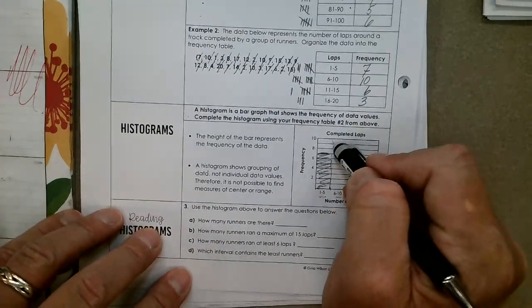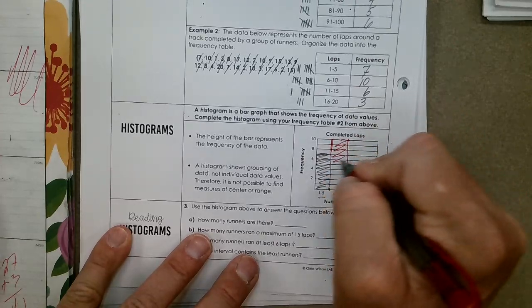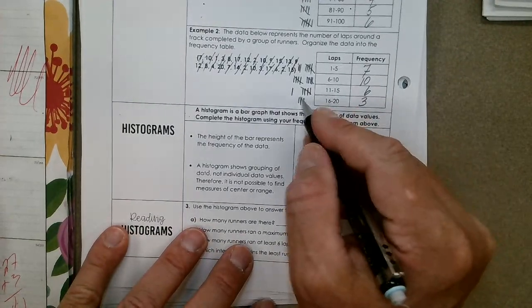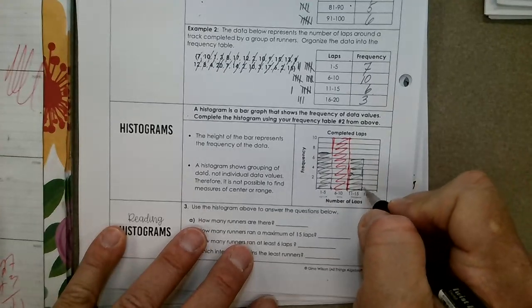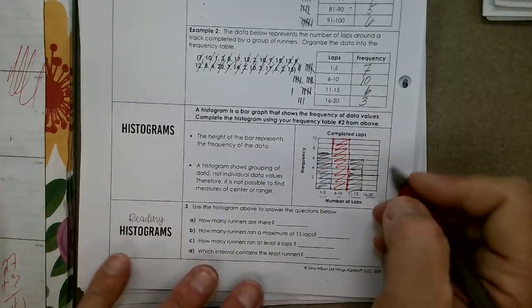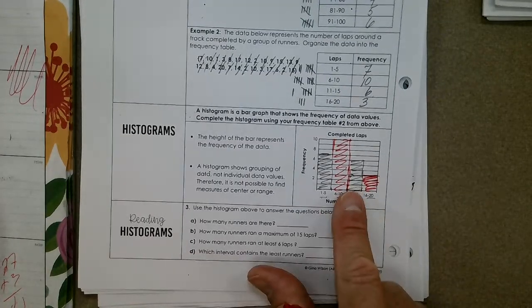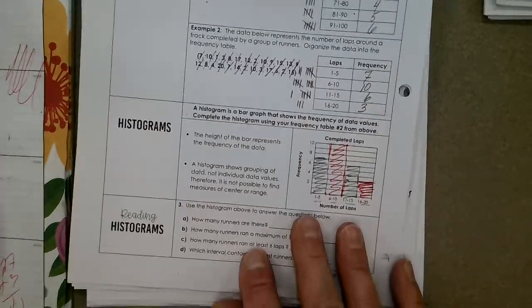I want a little high right there. So the next one is 6 to 10, and that's going to go up to 10. It's going to come down there, and we're going to do that. I'll switch back to pencil, just so you can differentiate between. 11 to 15 is 6, so I come to 6, I make my line, I bring it down, and there it is. And then finally, 16 to 20 is 3. Well, here's 2. I'm going to go 1 above that, make my line, and I'll change that back to red for you, and there it is. And that is your histogram. This is your frequency table. These are tallies. No problem so far.